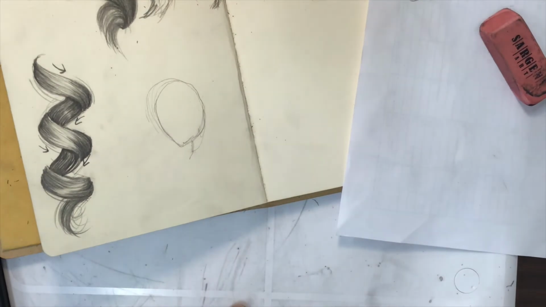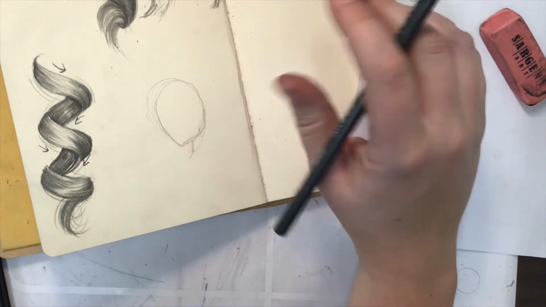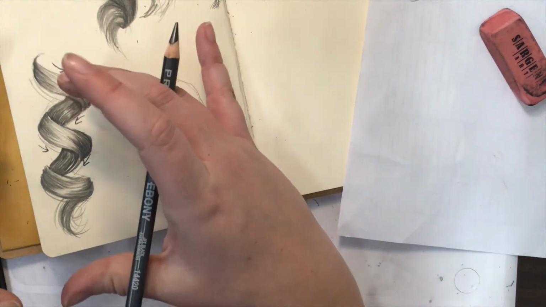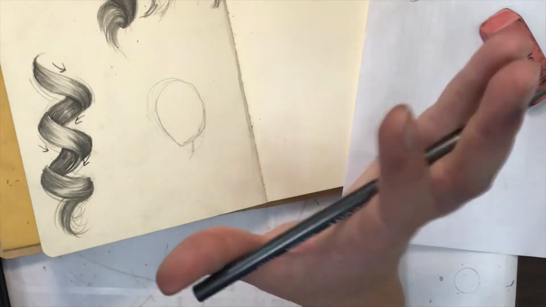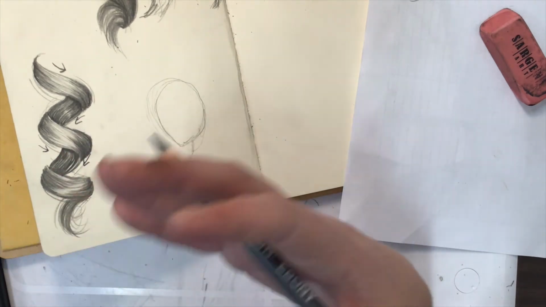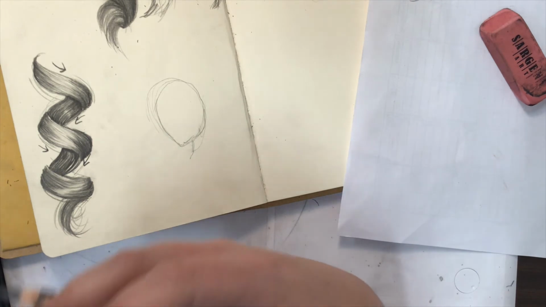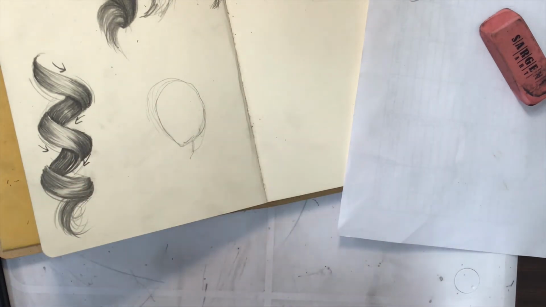So when we're looking at how curls lay naturally on a face, you might say, oh my gosh, there's no way that I can do this over and over again on a drawing. And I totally understand that. I've seen some amazing, very detailed curl drawings. It's really up to the artist how much they want to define each of those curls. It also depends on your image. Are each of the curls defined?